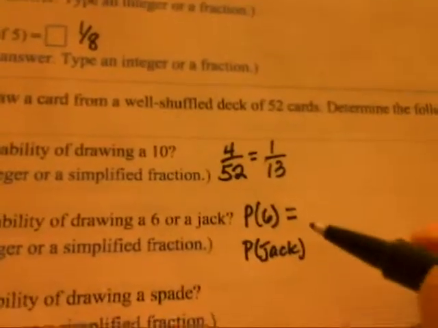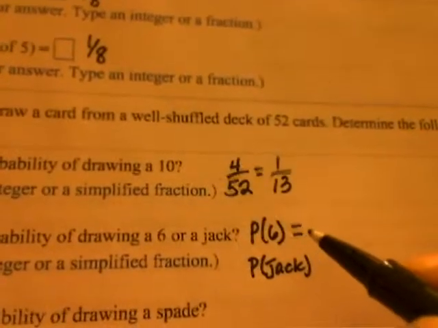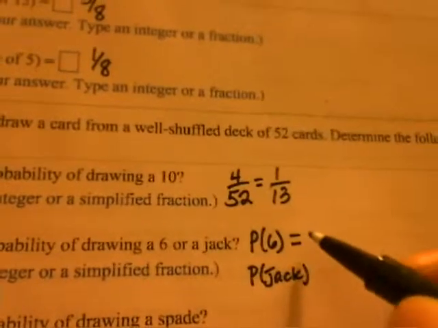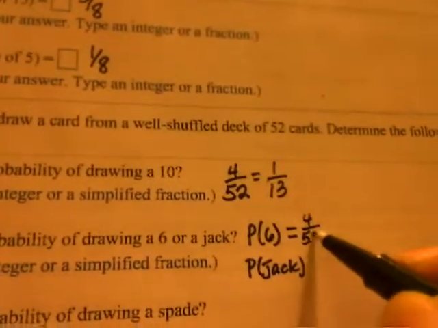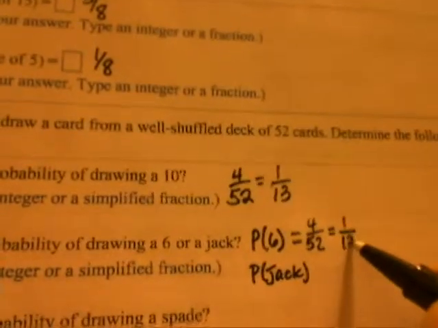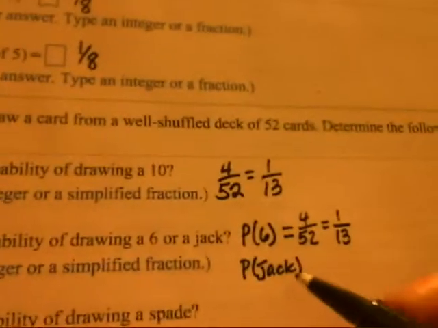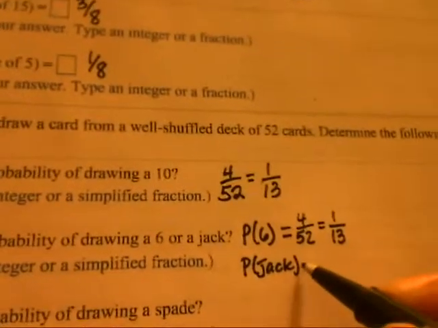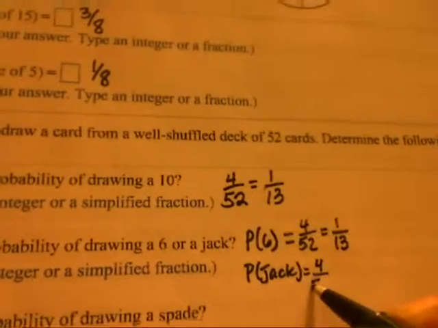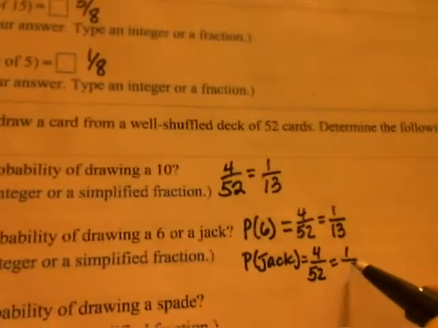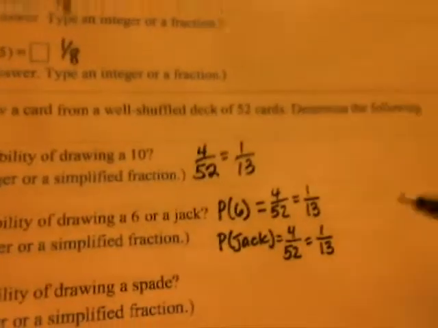Well, the probability of drawing a 6, that means that there are 4 6s in that deck, so it'll be 4 out of 52, which is of course 1 over 13. And likewise, there are 4 jacks in a deck of 52 cards, so that's also 4 over 52, which is also 1 out of 13, reduced in simplest form.